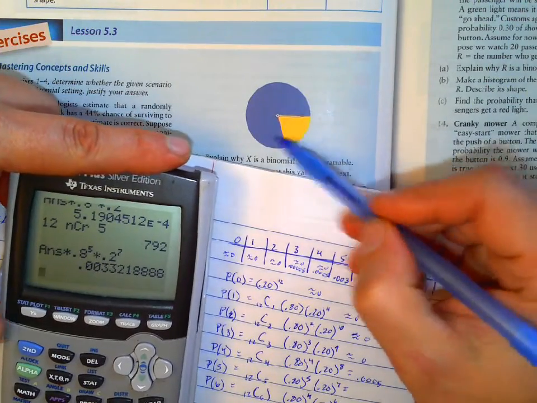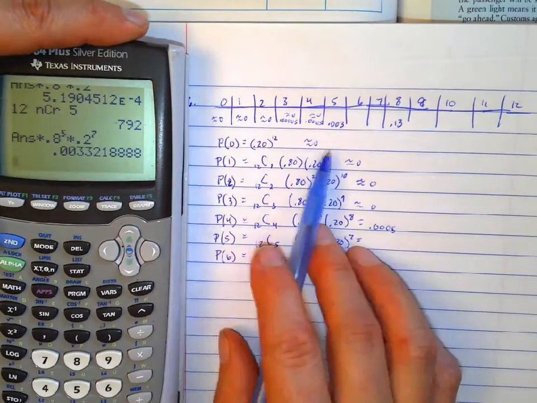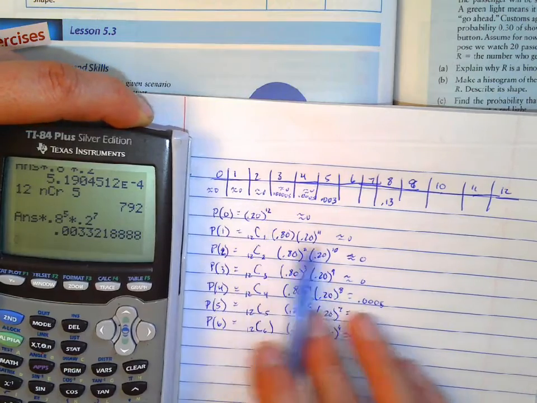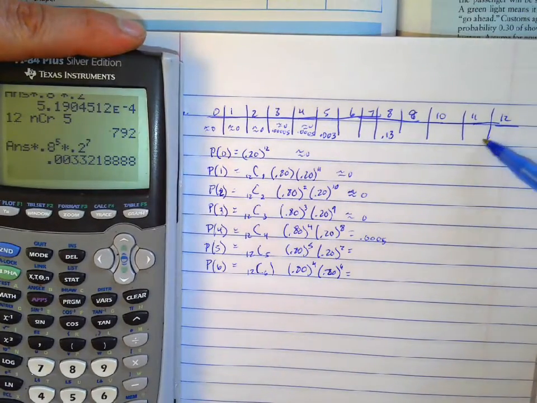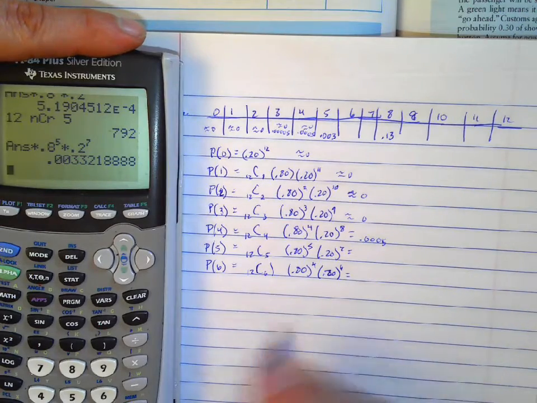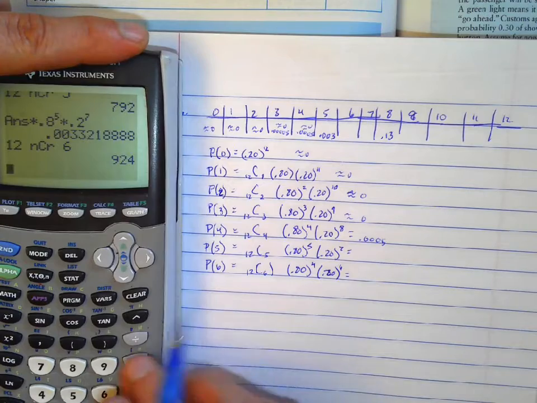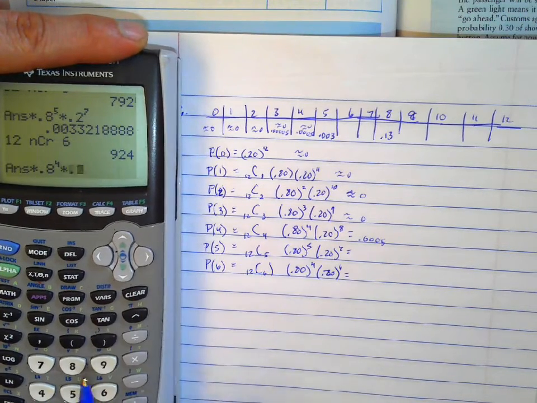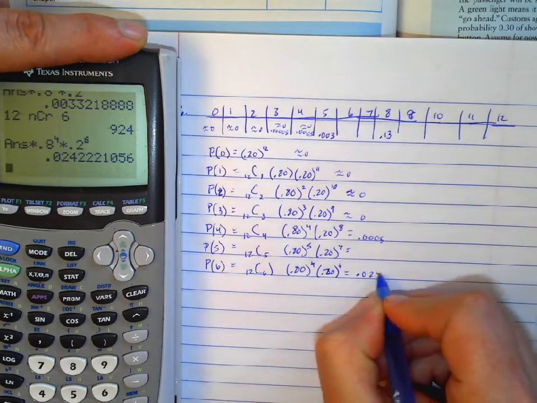So if you think about this, the probability says you're going to get some blues every time you do this. So the probability of getting exactly no blues, not very likely. Probability of only getting 1 blue, if you roll it 12 times, not very likely, right? So we expect more and more blues, because there's more and more that is blue. So we'll see that here. 12 choose 6 is that many different ways. 0.024.